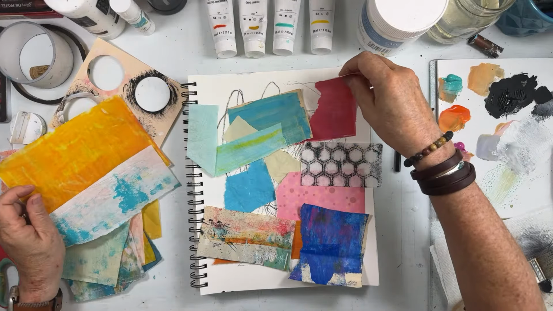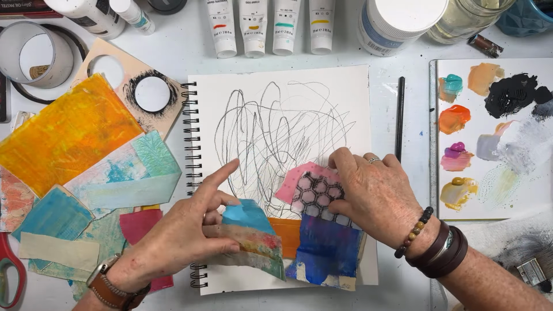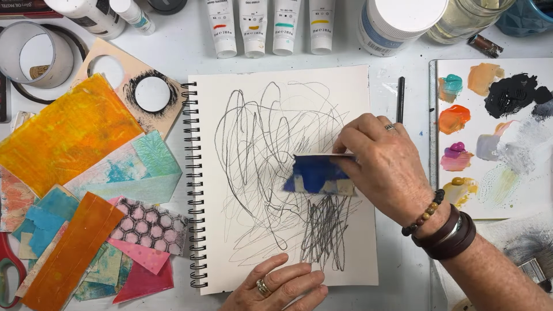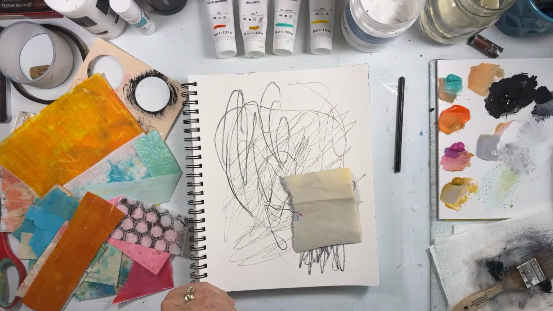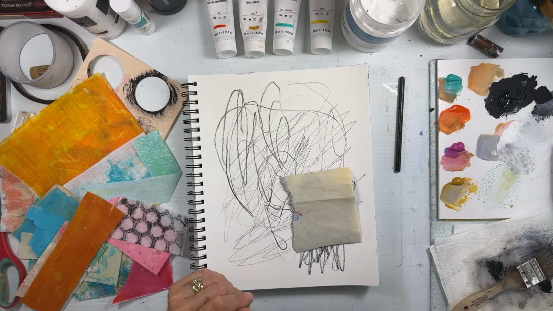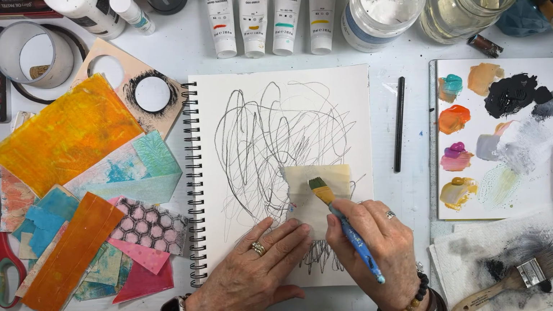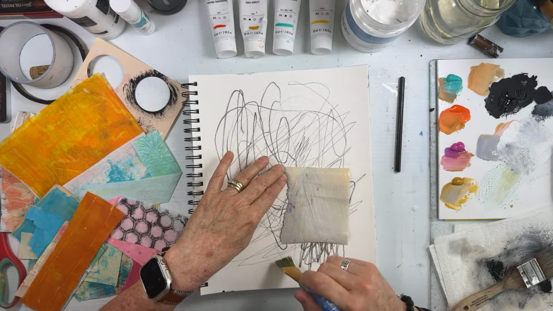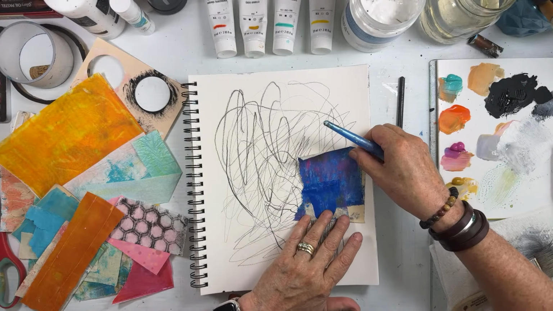Okay, so I'm just going to, intuitively, start with one opaque piece. Okay, let's start with the blue. It's going to go right there. Let's use the heavy gloss, just because it's a little faster, but I'll be using the fluid for the translucent. So of course that's going to cover that up.